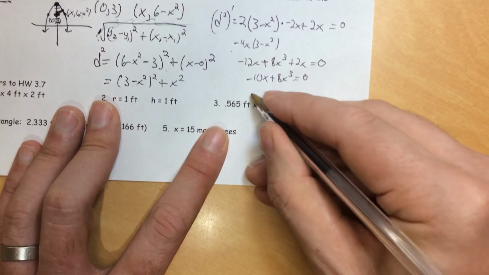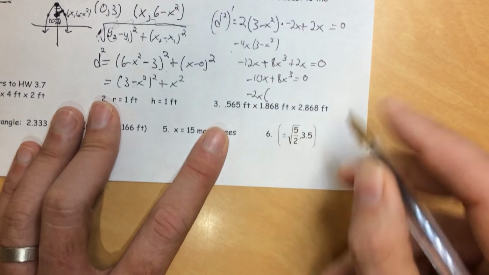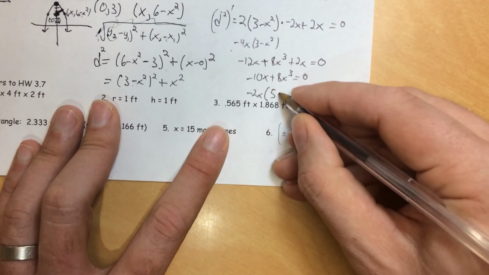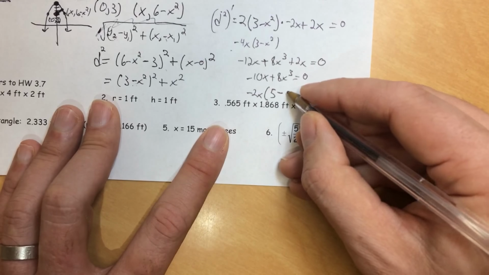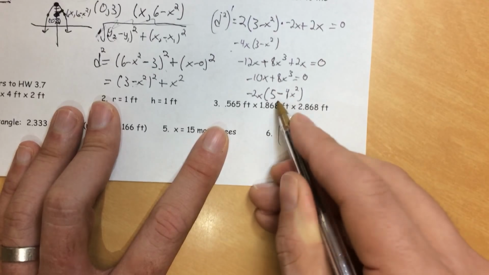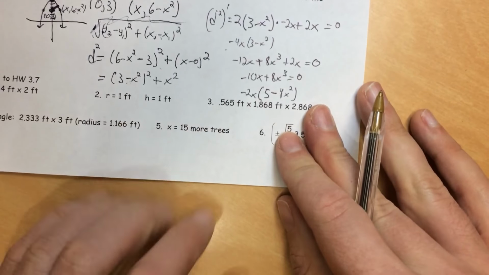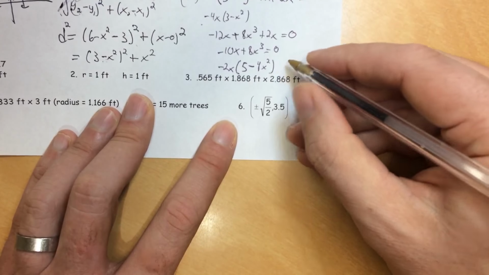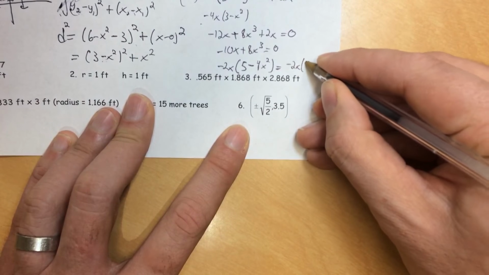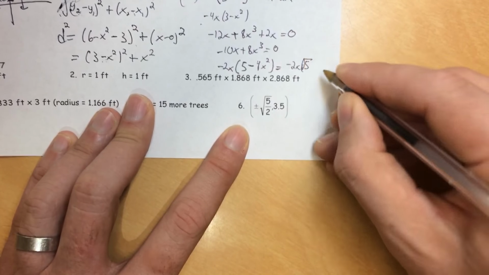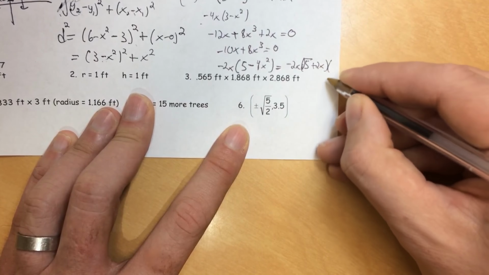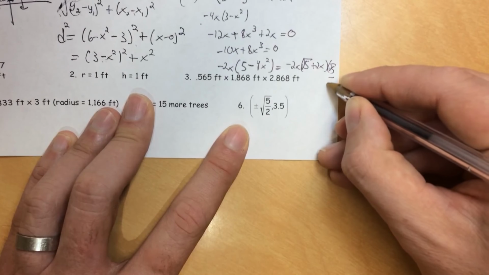I'm going to factor out a negative 2x. Negative 2x times 5 minus 4x squared. This can be done as the difference of two squares. So we're going to get negative 2x times square root of 5 plus 2x times square root of 5 minus 2x.